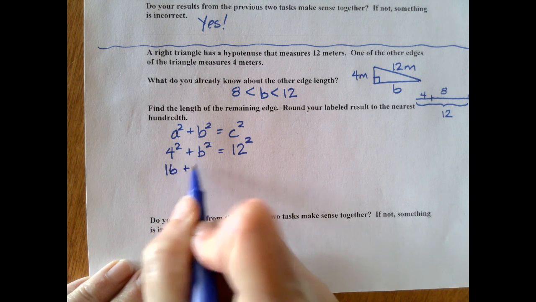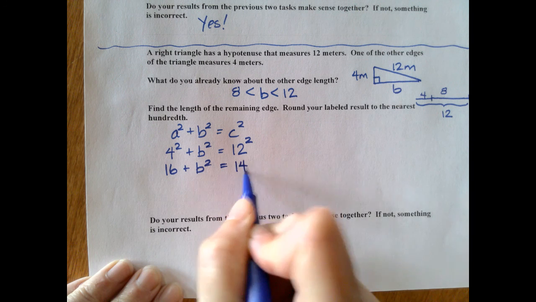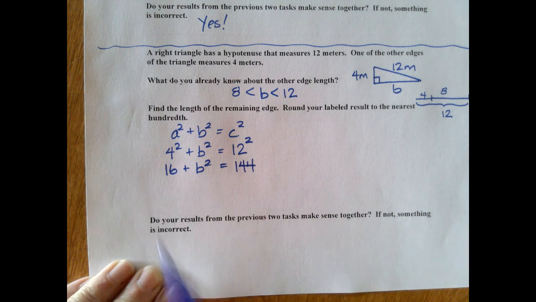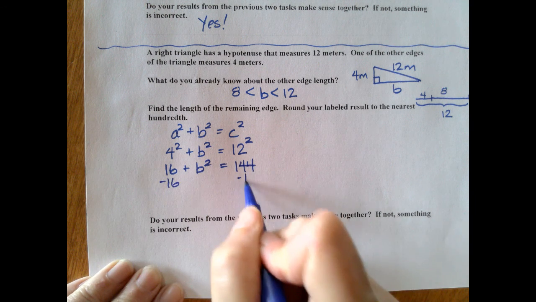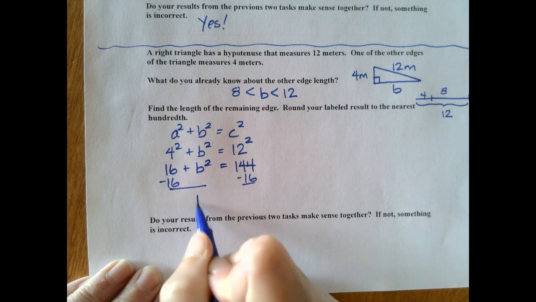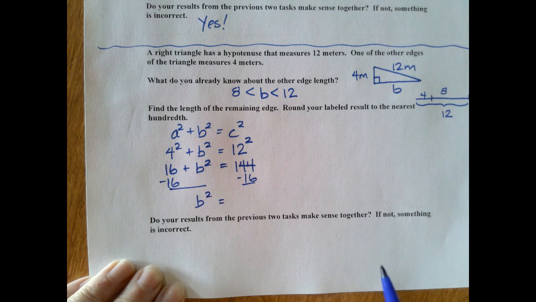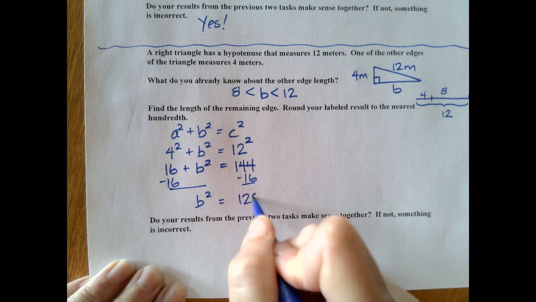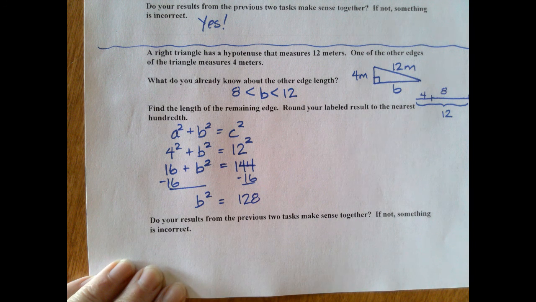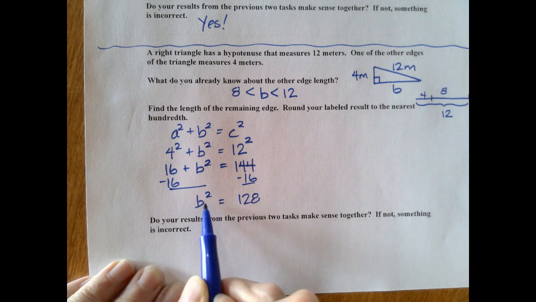That means 16 plus b squared equals 144. Subtracting 16 from both sides of your equation leaves you with b squared equals 128. And remember that this is too big, and also there's a square on the b, so we're not done yet.